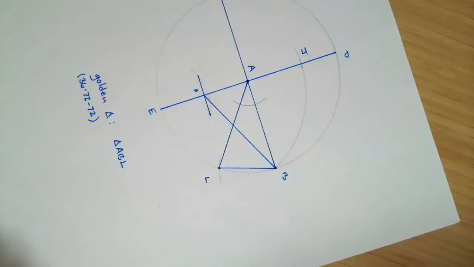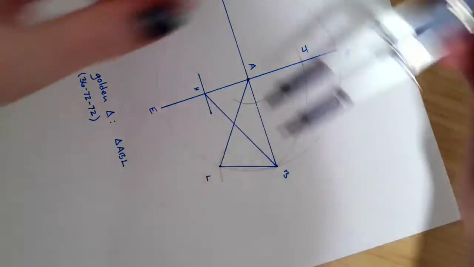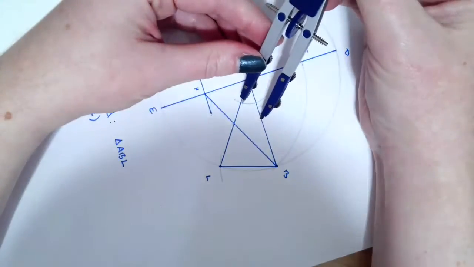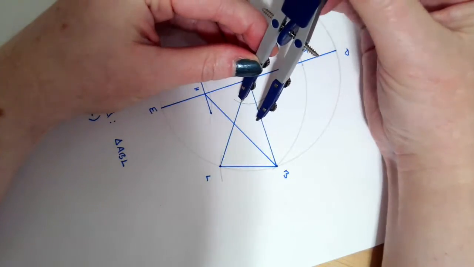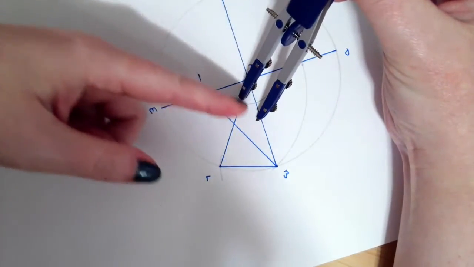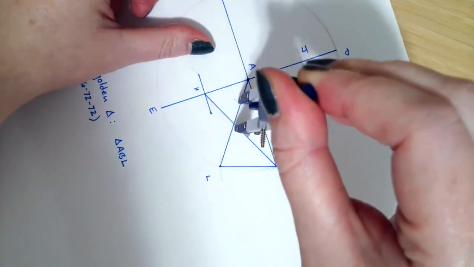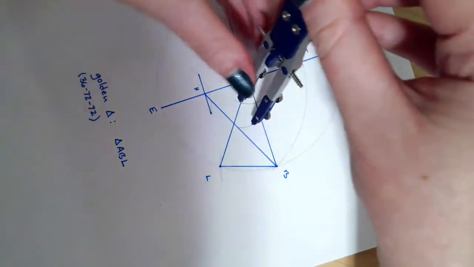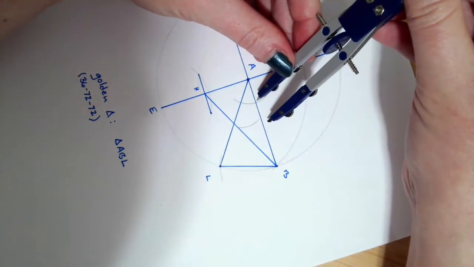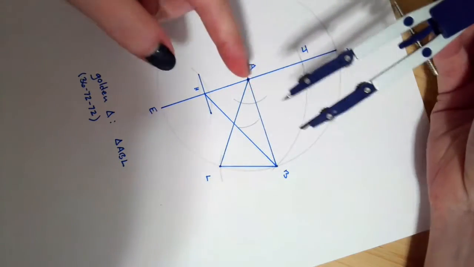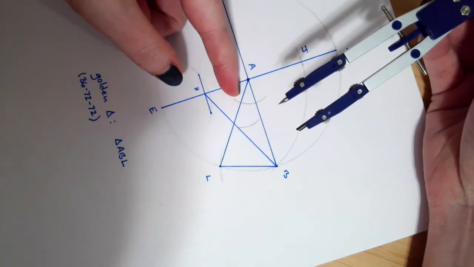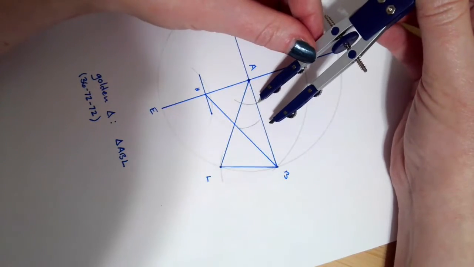So remember, when bisecting, you do an arbitrary arc. Make sure it intersects both rays of your angle. Then put the pointy end of your compass at those intersections. You can keep the distance between the legs of the compass the same or change it. It doesn't matter. But at this point, we're going to have two new arcs, and for these two arcs, the pointy end of your compass needs to be at the intersection of the first arc and the rays of the angle.